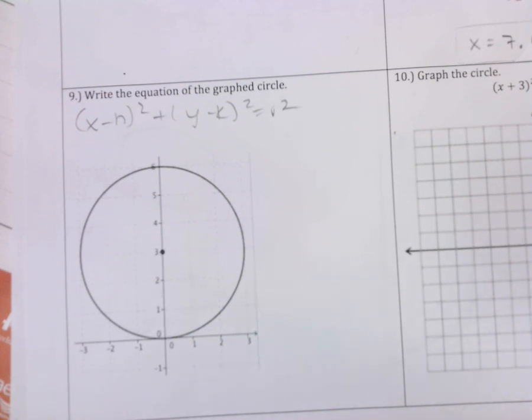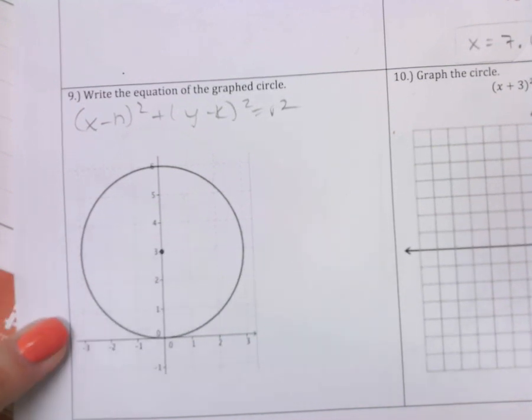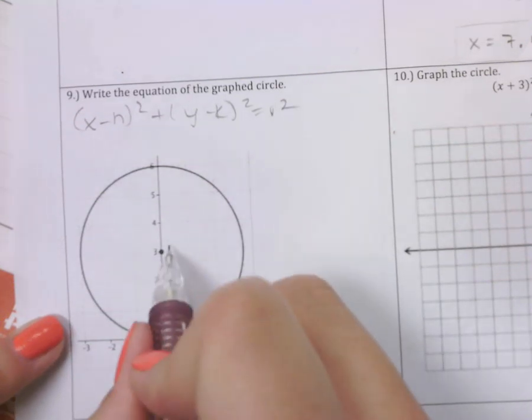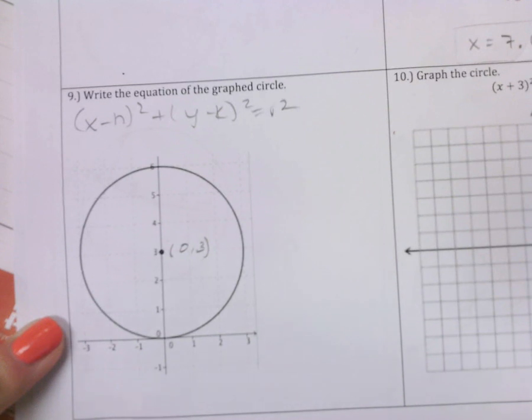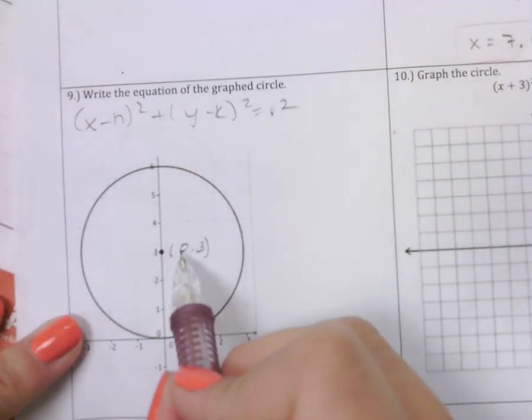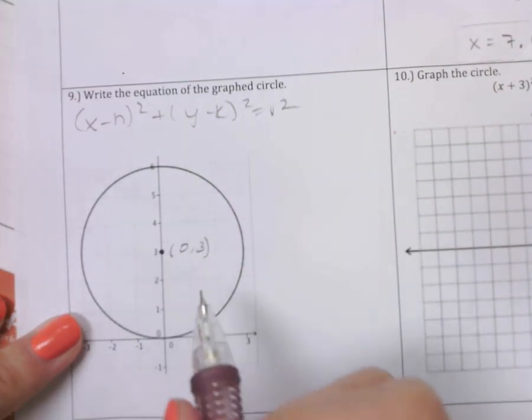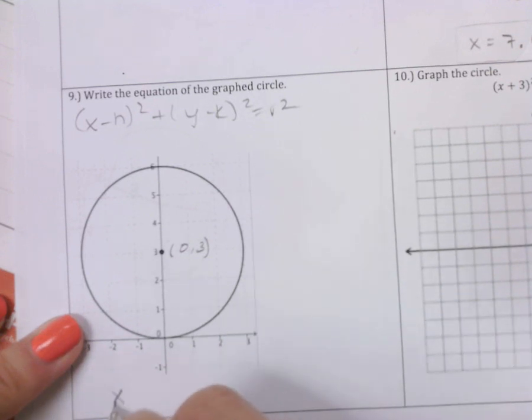For an equation, first you're going to find the center. So this is the center right here. It's at 0, 3. Okay, so remember when one of the coordinates is 0, you don't have to write x minus 0. You just write x squared.